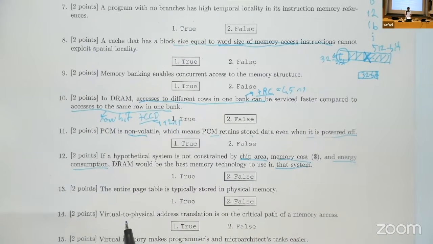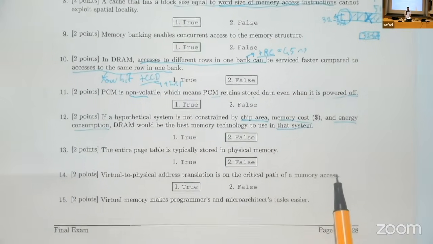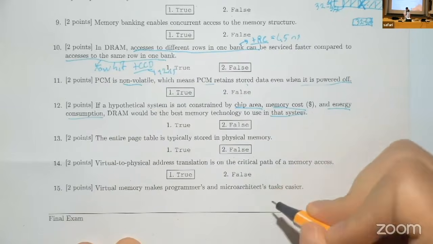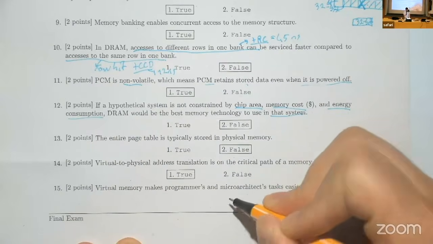So 14, virtual to physical address translation is on the critical path of a memory access. This is correct. Your program uses virtual addresses. You have to translate that virtual address to the physical address to access main memory. That's why it's on the critical path of a memory access.